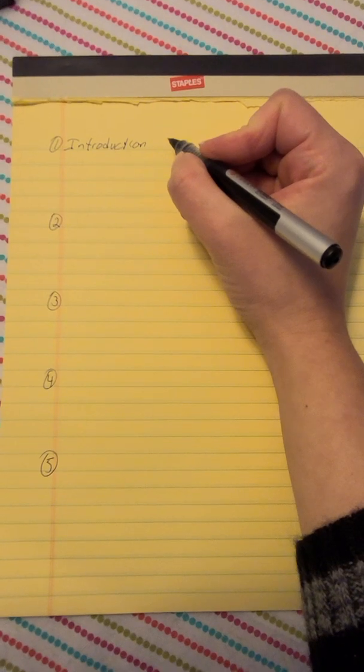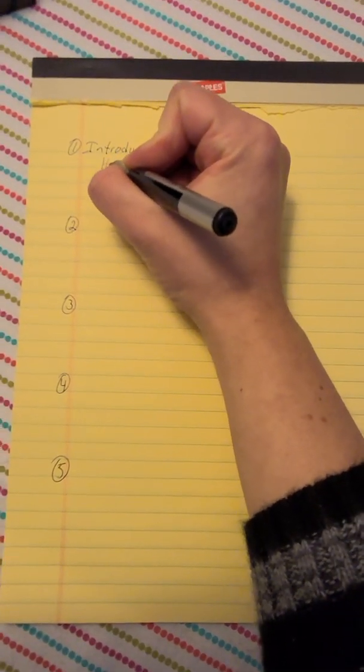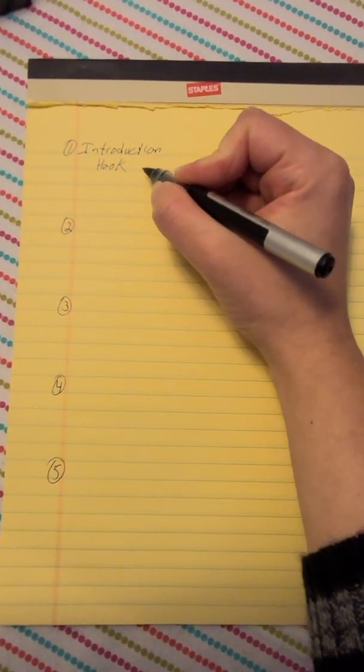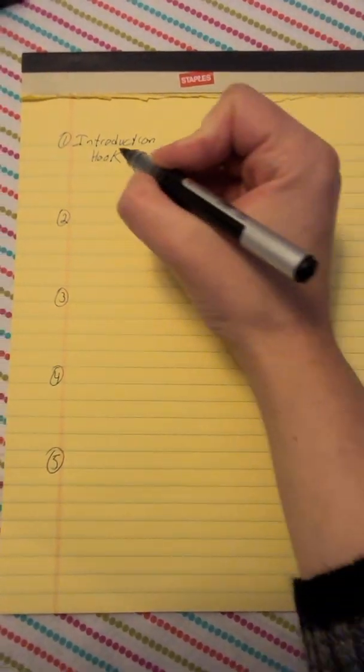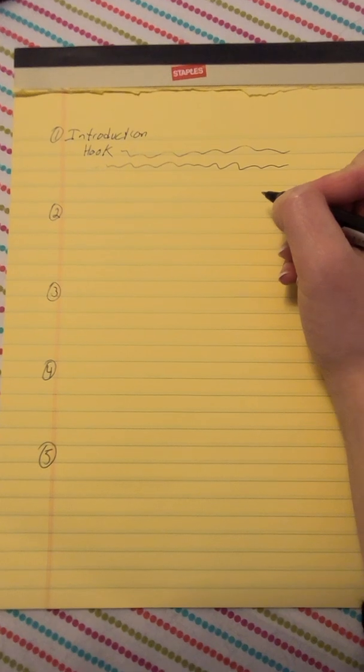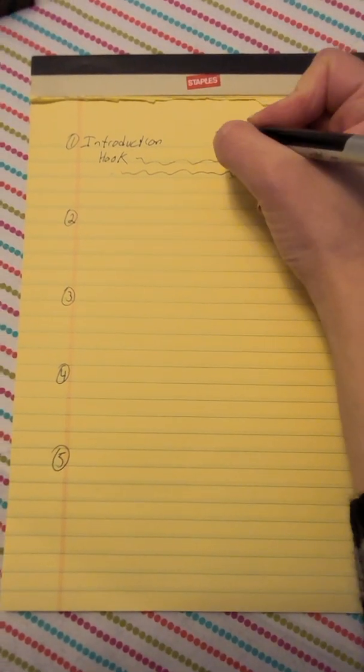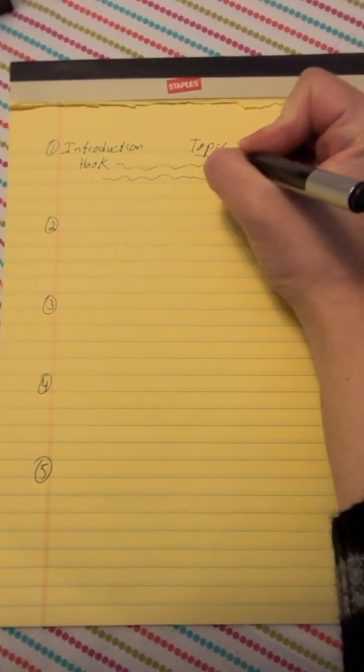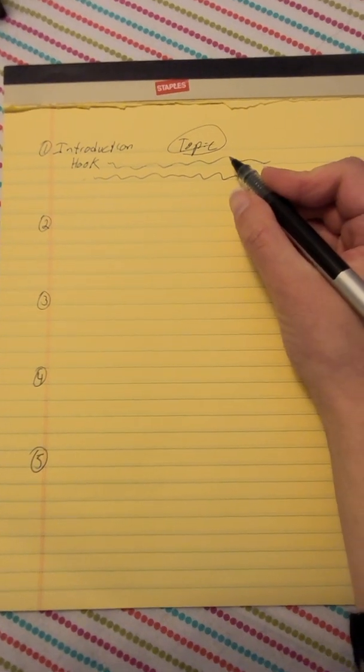Now, in this introduction, you often want to provide a hook sentence. This is something that grabs the reader's attention. And then maybe some other information that they need to know to understand the topic of your paper. So the topic of your paper needs to be very clear. That's the purpose of this introduction.